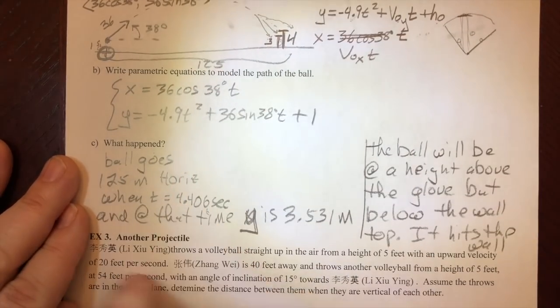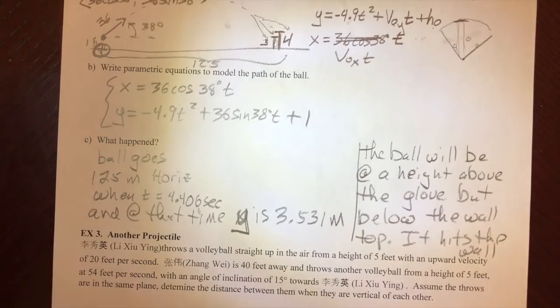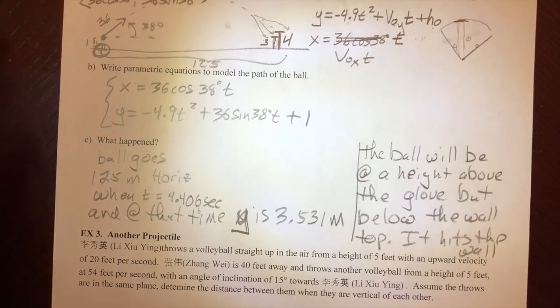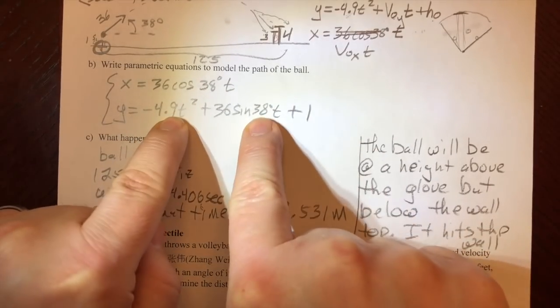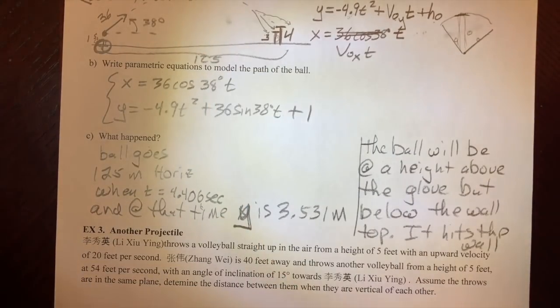We use that t in the other equation to determine, in this case, the height. If we were given a certain height, let's say a window is a certain height, what would be the horizontal distance to make it go in the window? Well, that would change the order in which we do it. We set y equal to the height, find t's, and then sub that back into the x's.